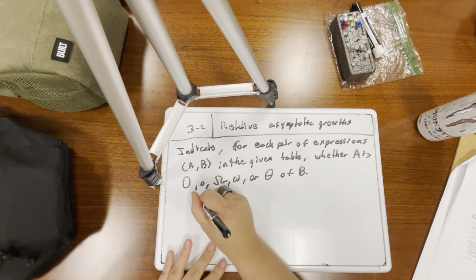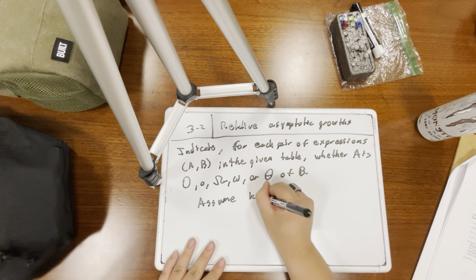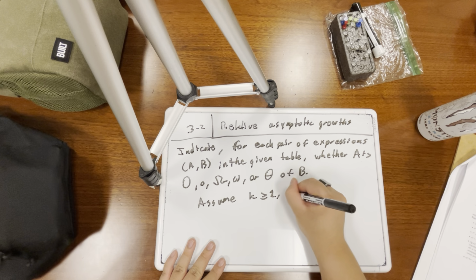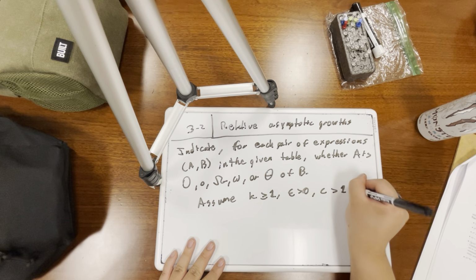And we assume k is greater than or equal to 1, epsilon is greater than 0, and c is greater than 1 are constants.